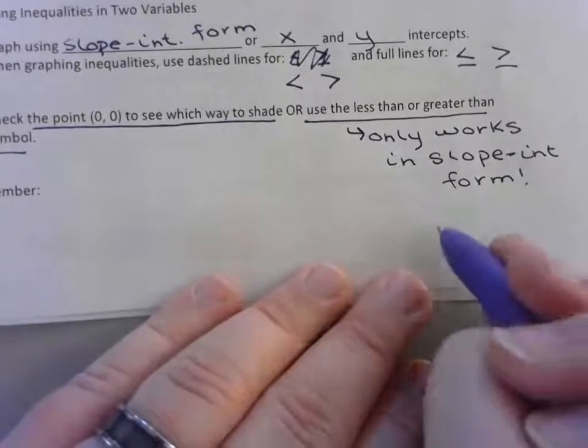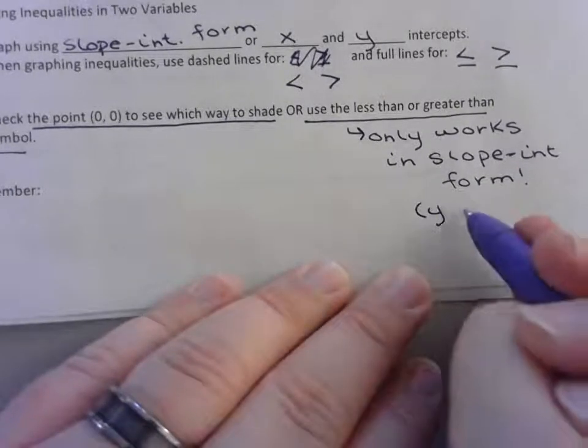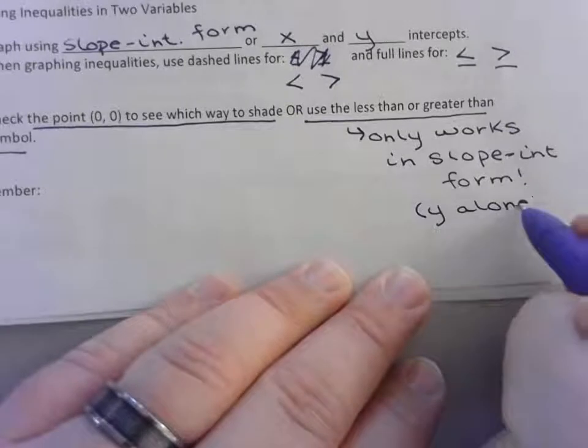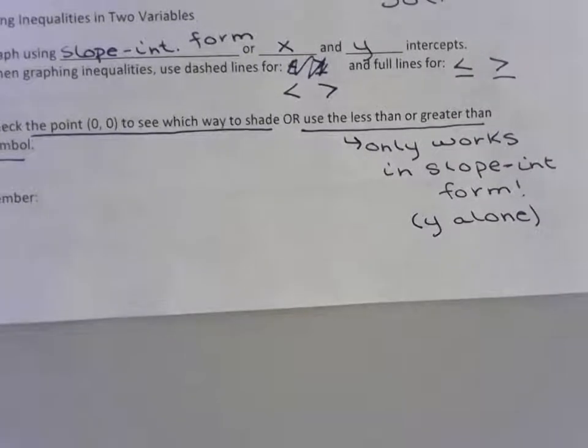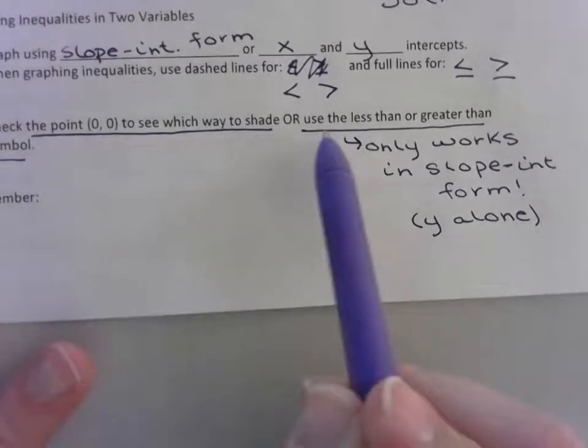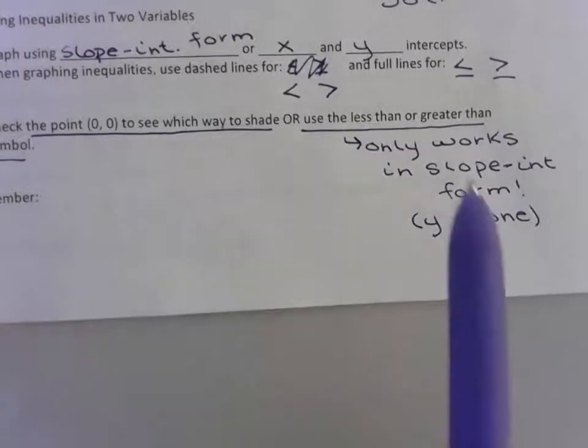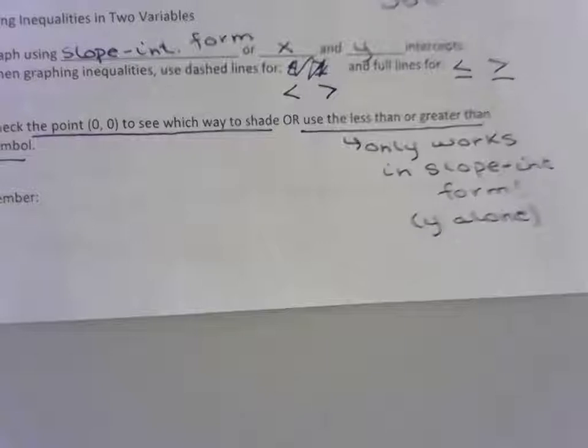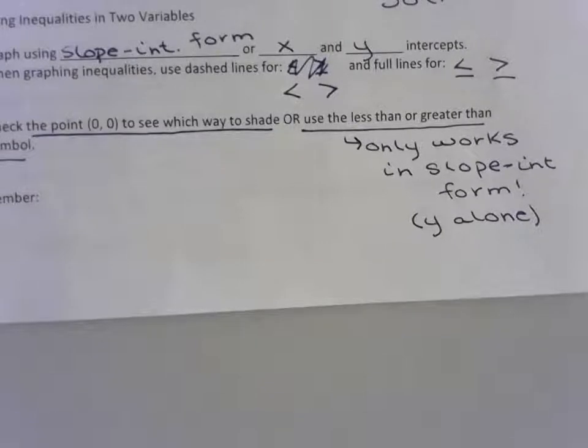Okay? Which means that y is alone. So using the less than or greater than symbol only works if your inequality is in slope-intercept form. Otherwise, you have to plug in 0, 0. And I'm going to show you both of those ways. The easiest way is going to be using the less than or greater than symbol, but that only works if it's in slope-intercept form. If it's in standard form, then you have to plug in 0, 0 and check.